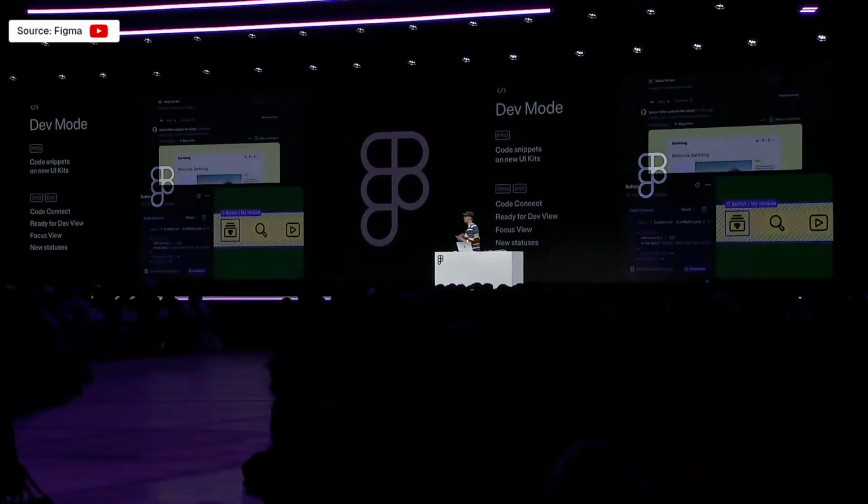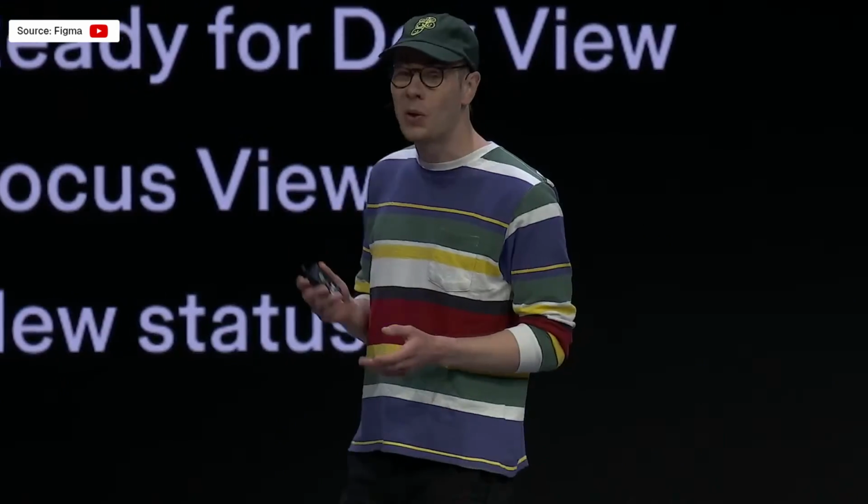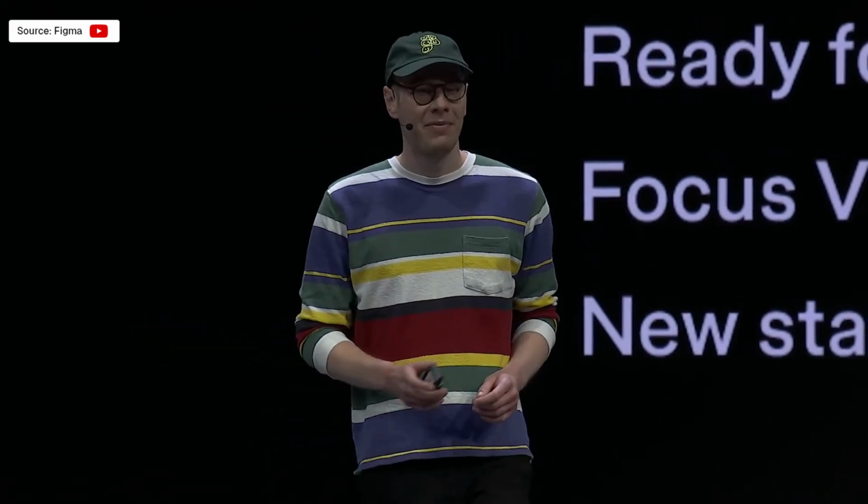Huge thanks to the team over at Spotify. Hearing about their success with Code Connect and how quickly they got it set up has been super exciting for me. Okay, so that was a lot of new functionality for dev mode.